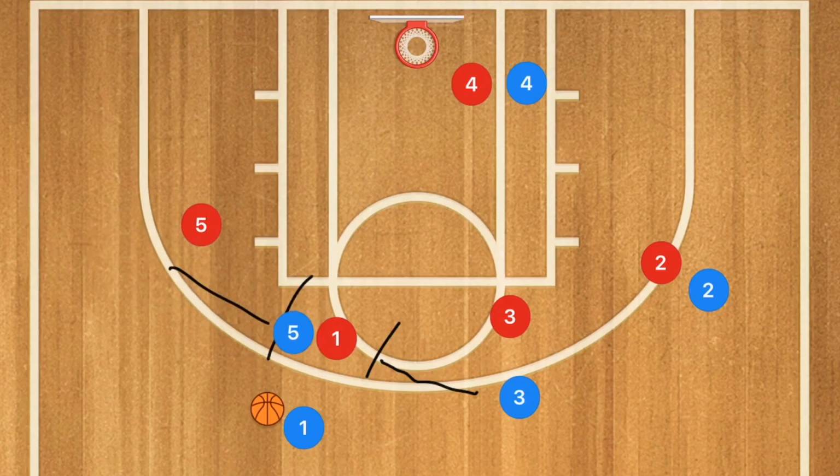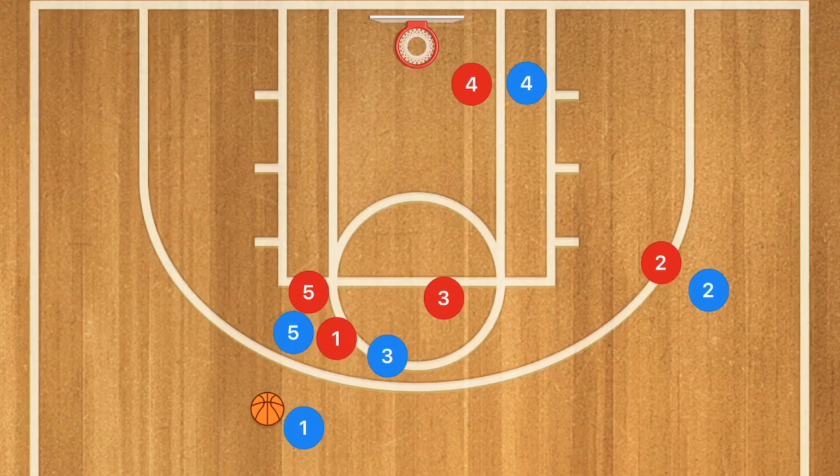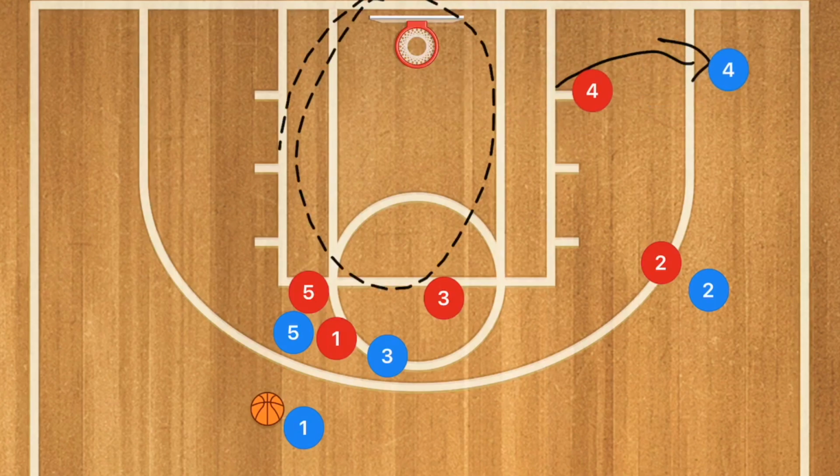Now, of course, I'm talking about screening for players who may not be the fastest. What we're looking to do here is to have player 4 pop out. That way, we're opening up this key. We want player 1's number 1 option to be to use player 5 as a screen. That's our number 1 option that we want to see happen.